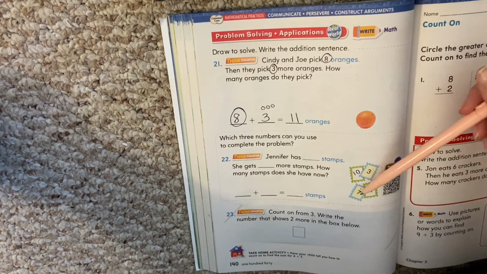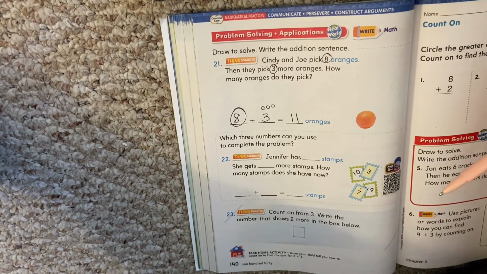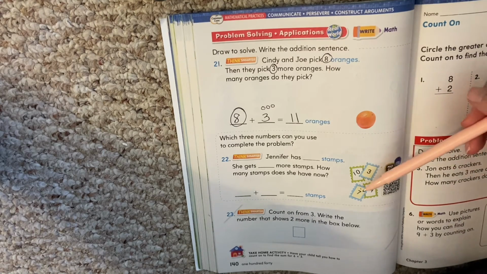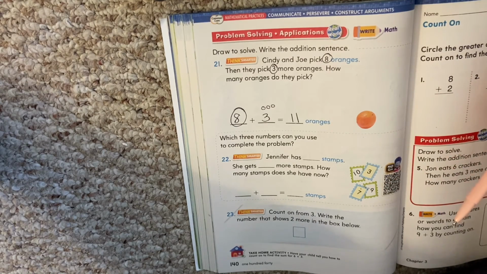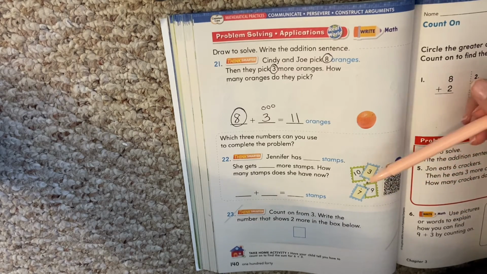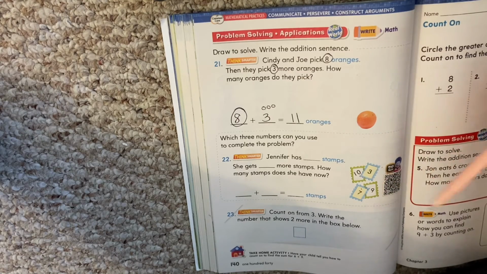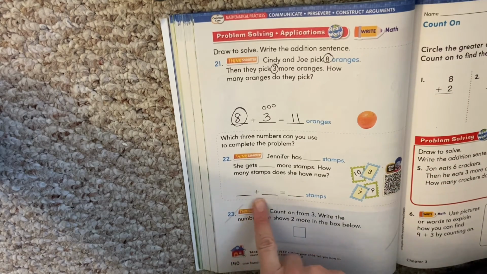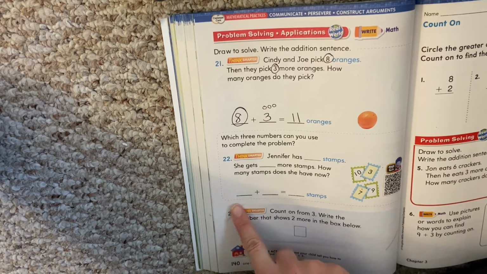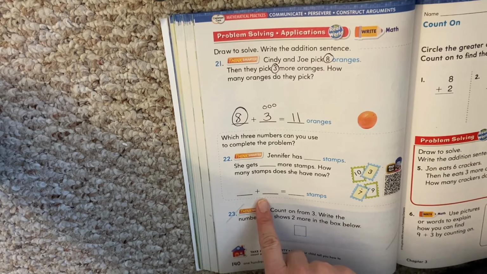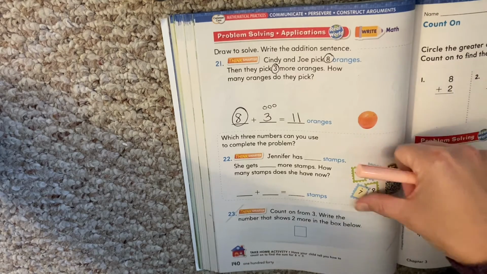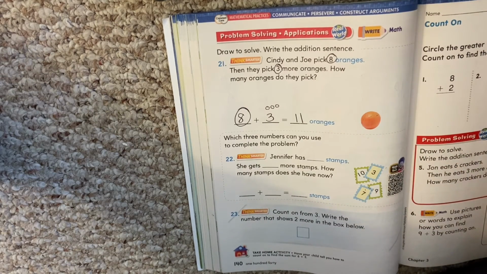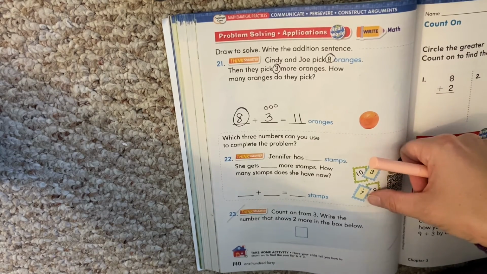Now we have to use 3 of these. We can't use any other numbers. So we have to think, what 2 numbers could we add together to get one of these numbers? So remember, when we're adding together, we would add the small numbers to get a big number. So look at these. Which are the 2 smallest numbers that we can add together? What do you see? You see a 3 and a 7.